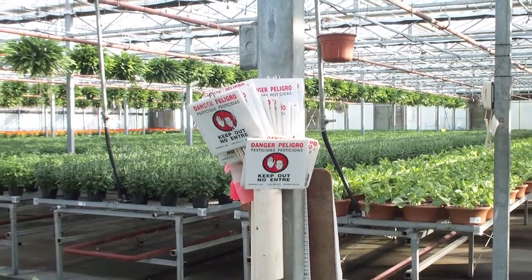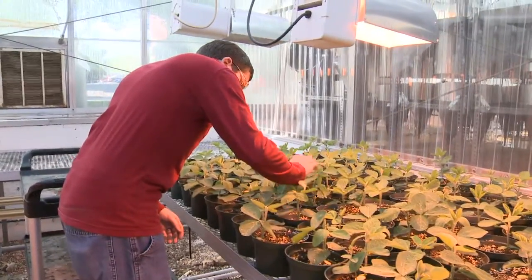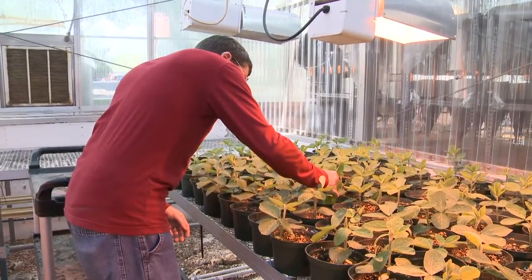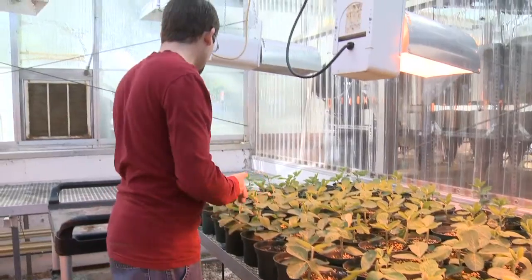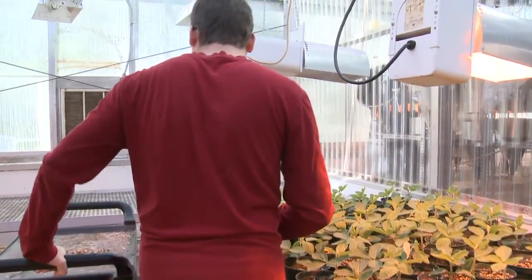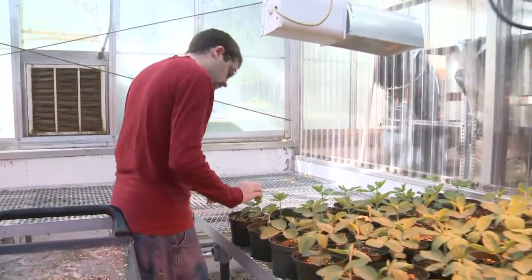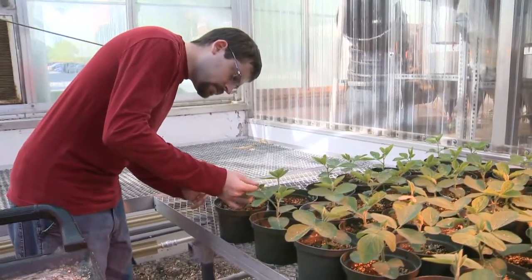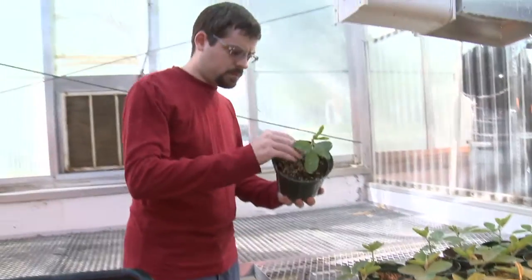The Worker Protection Standard is aimed at reducing the risk of pesticide poisonings and injuries among agricultural workers, early entry workers, and pesticide handlers. Today you will be trained as an agricultural worker.